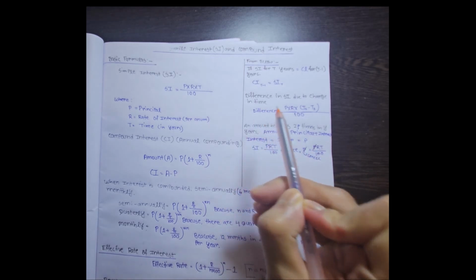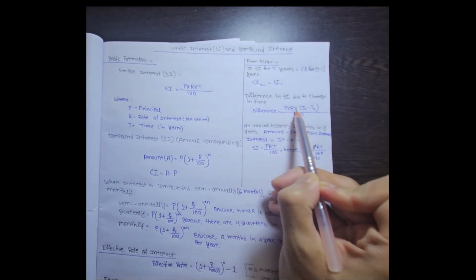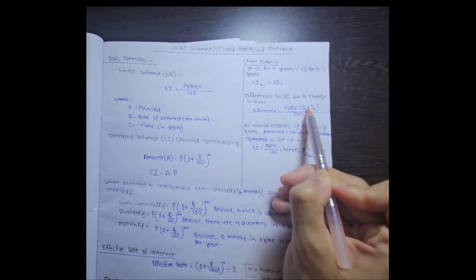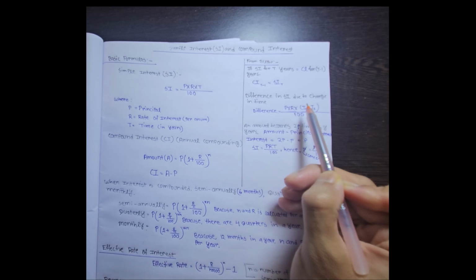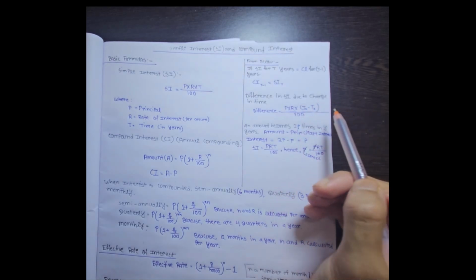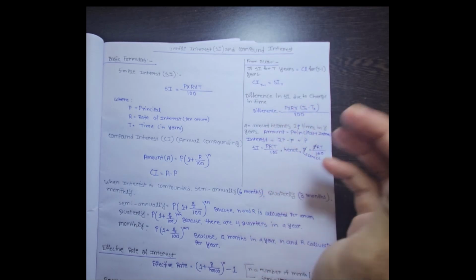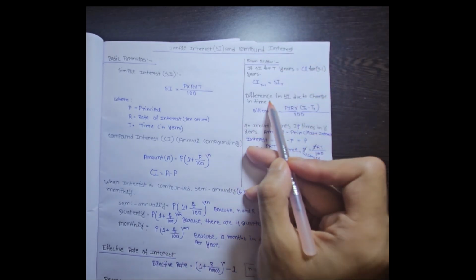So how will we calculate that? It would be principal times rate of interest times T2 minus T1. The T2 could be 4 years or 3 years, and we subtract from it the T1 that is given. It could be 2 years and 1 year, and we divide that by 100. So we'll get the difference in simple interest due to the time change.